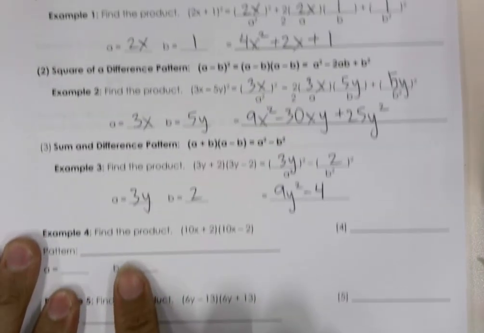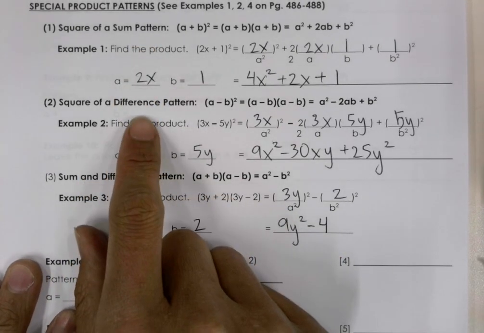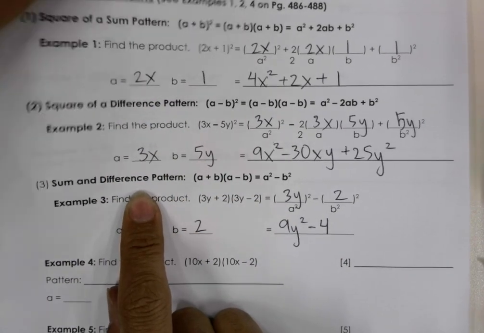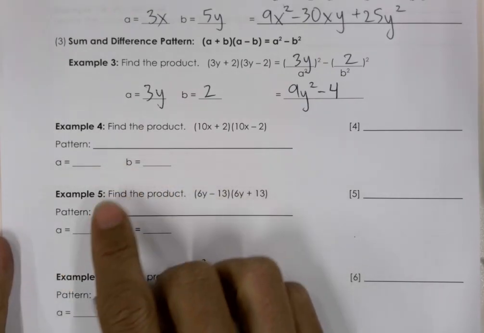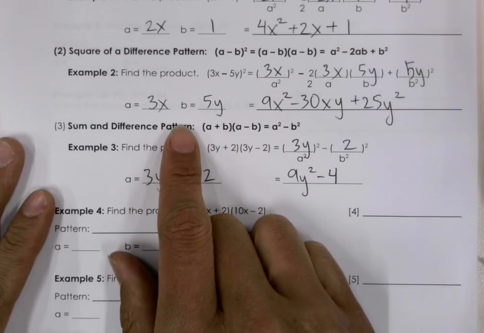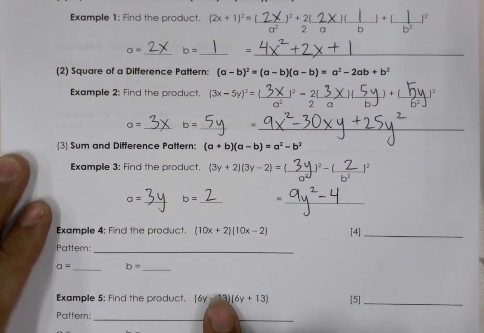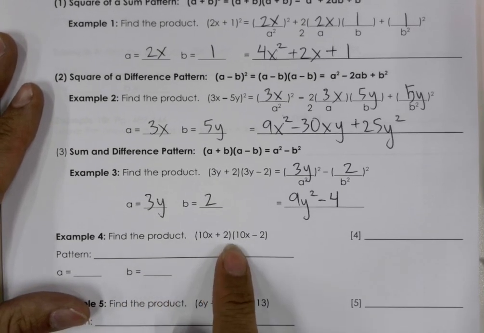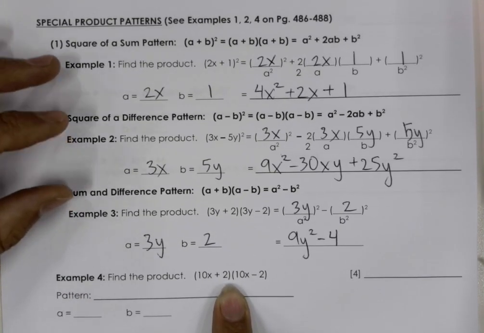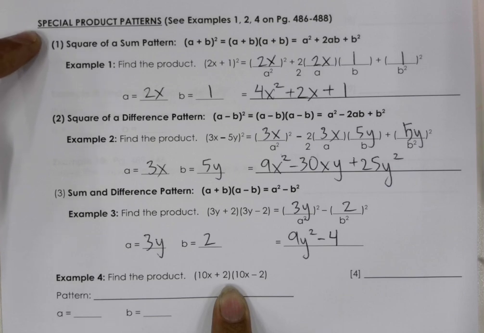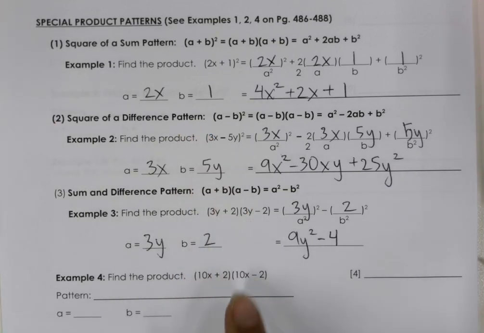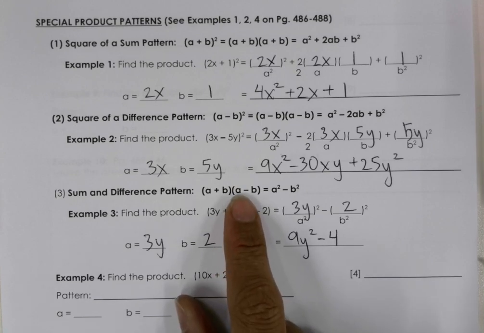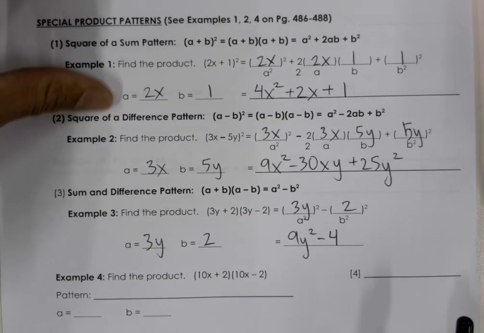So we learned earlier about the sum pattern, the difference pattern, and the sum and difference pattern. And down here in examples 4, 5, and 6, we need to apply those three patterns. So we first need to figure out, here's our problem. Which pattern does it fit? Does it fit the sum pattern, the difference pattern, or the sum and difference pattern? And after looking at it for a bit, you could see that it does follow the sum and difference pattern.